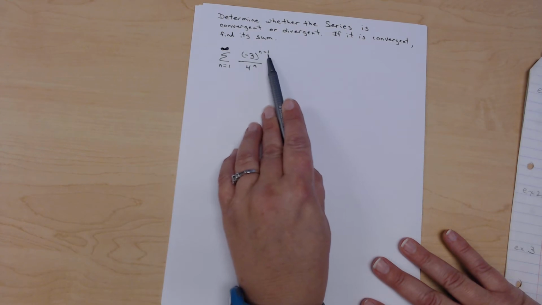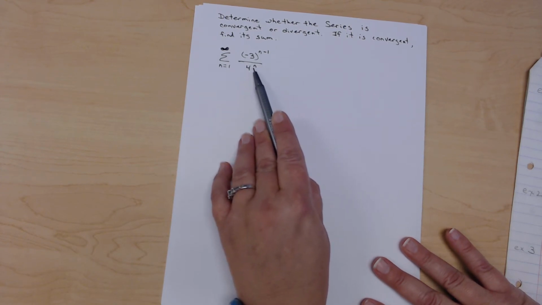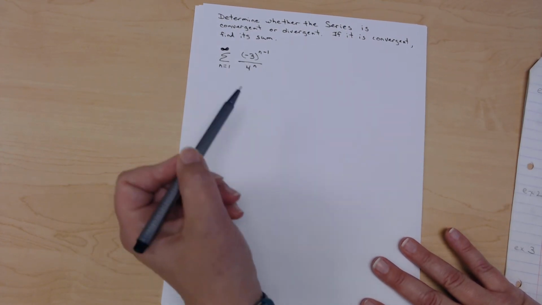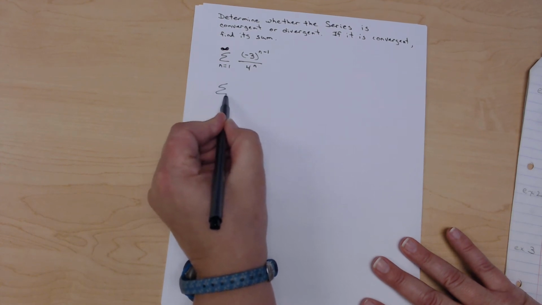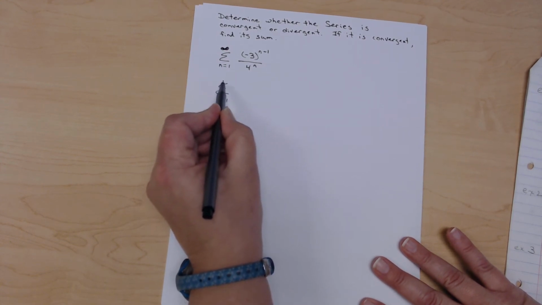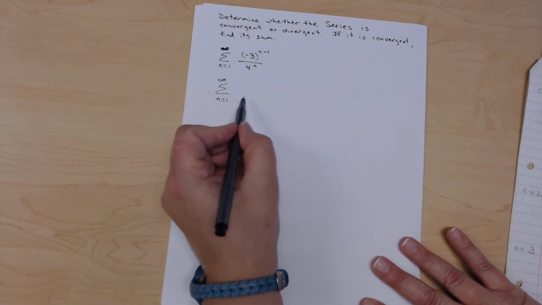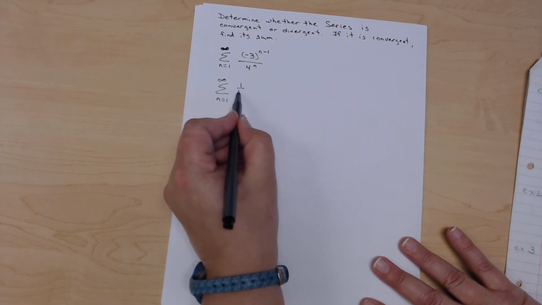This I cannot change. So if it starts at 1, I need it to say n minus 1. This guy, we need to do a little bit of work. We're going to rewrite it. Let's write it and then we'll talk about it. We're going to rewrite this as 1/4.